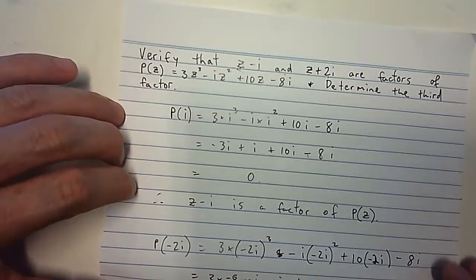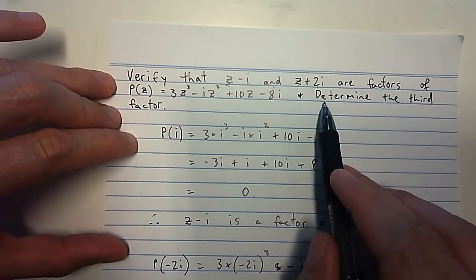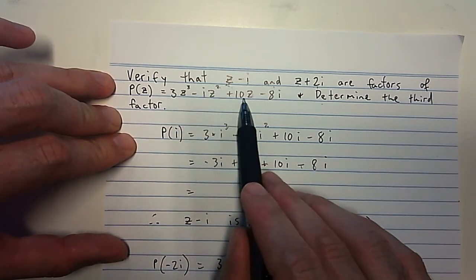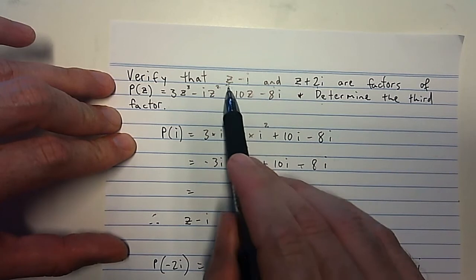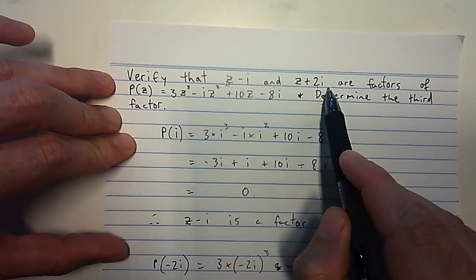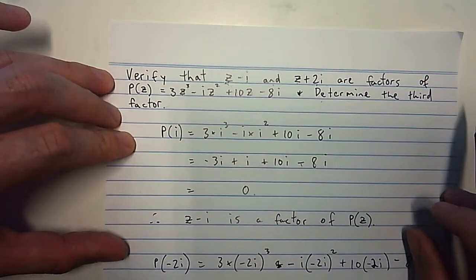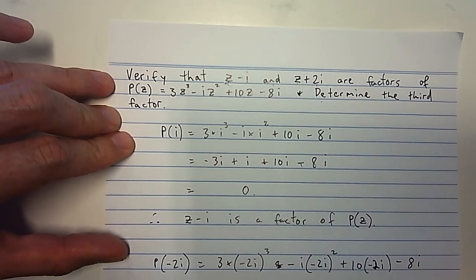Okay, so we're just going to finish this question off. It says to also determine the third factor of 3z cubed take iz squared plus 10z take 8i when we know the first two factors. And we know it's going to be three factors because we've got z cubed and we've only got one z here and one z here. And we're trying to express it in terms of its linear factors.